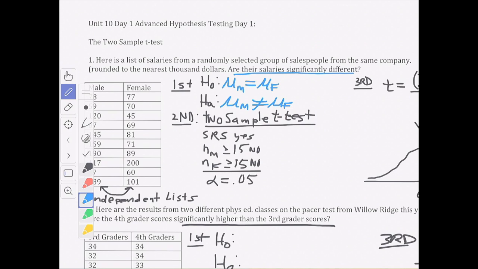For the second step, you can see that I named the test. It's a two-sample t-test because of the independent lists. The condition checks seem similar enough to you, I bet. Is there a simple random sample of employees? It's yes. Now this is where it gets a tiny bit different.